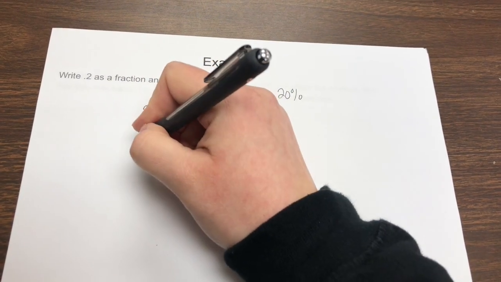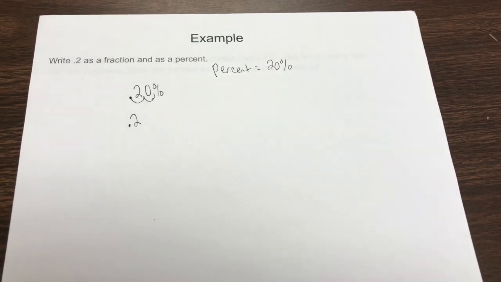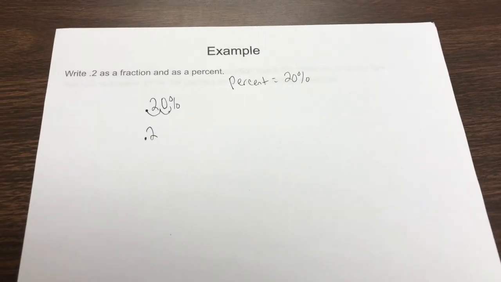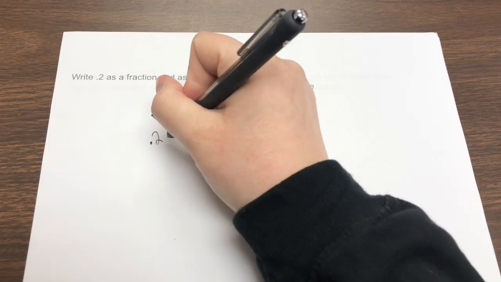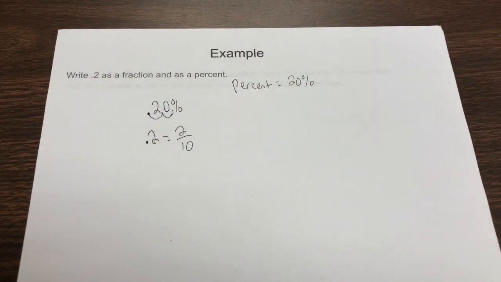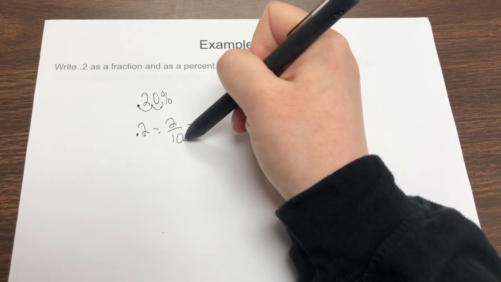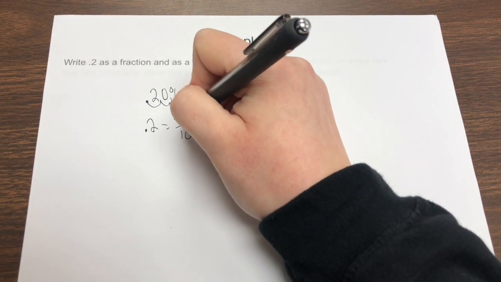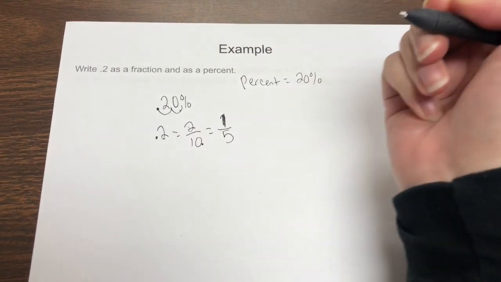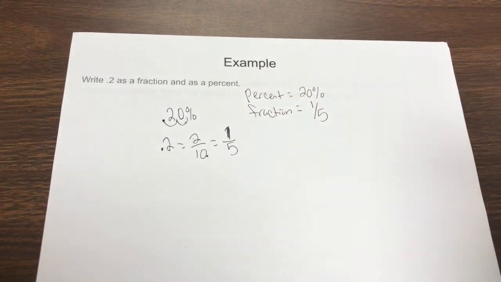Now, we want to write that as a fraction. When you read it correctly, and I always tell my students in my class, we don't say 0.2 or decimal 2, we say 2/10, because that 2 is in the 10th place. So as you read that 2/10, that's going to help you make your fraction. Since it is in the 10th place, I'm going to put 2 over 10. But don't forget, we have to simplify. What number can go into both 2 and 10? Well, they're both divisible by 2. So 2 divided by 2 is 1. 10 divided by 2 is 5. So as a fraction, 2/10 is 1/5.